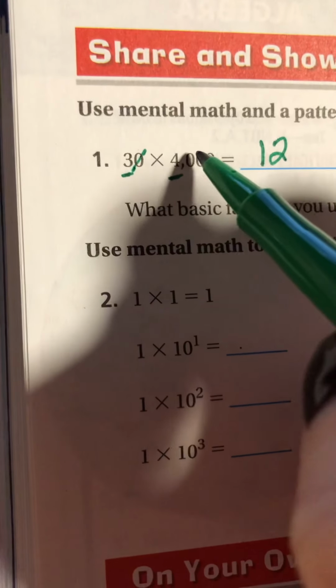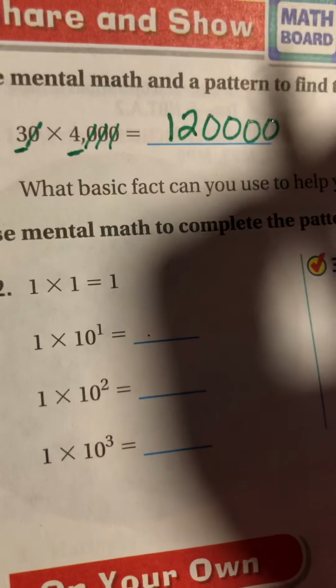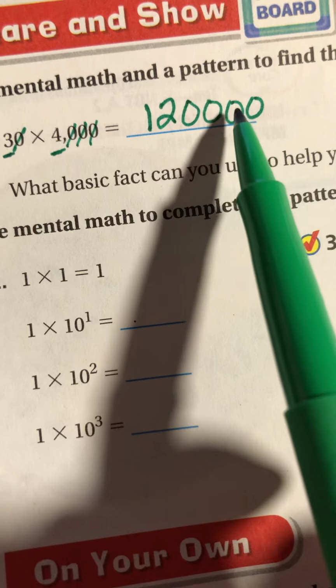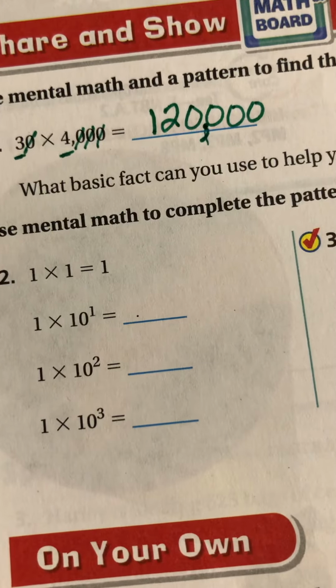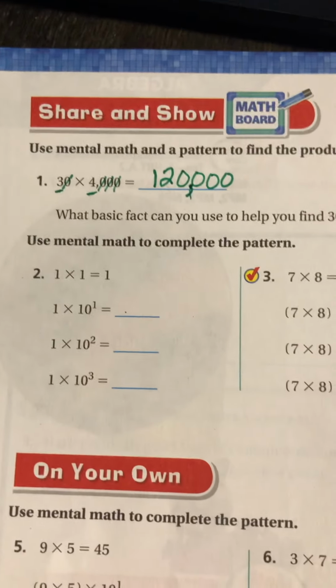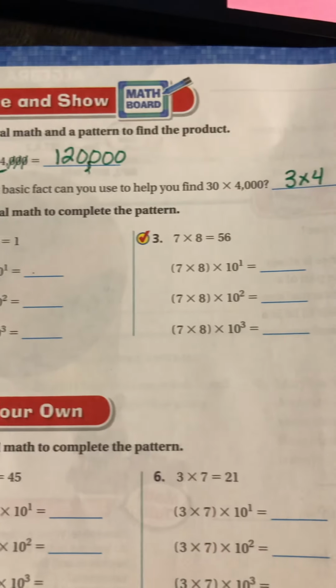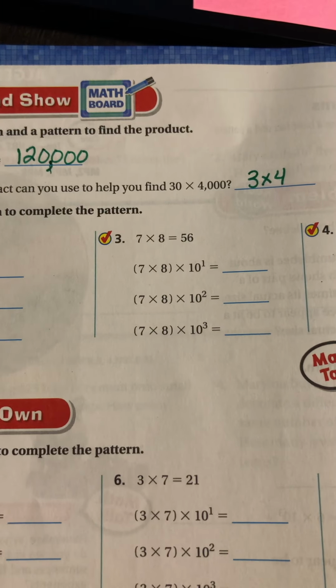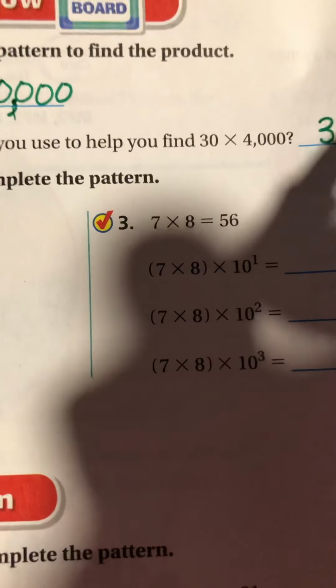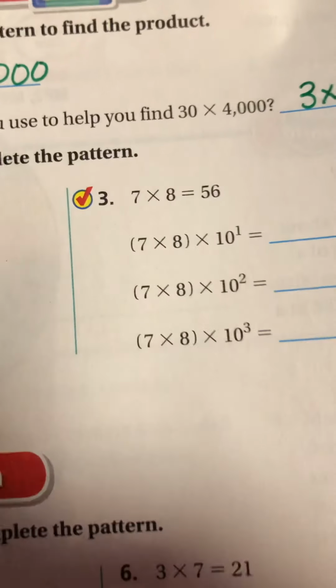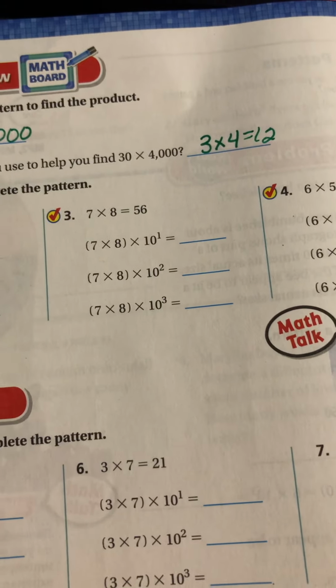And then how many zeros do I have? I have 1, 2, 3, 4. So I have to add 4 zeros, 1, 2, 3, 4, onto my number. And then remember, I start at the end and I count 1, 2, 3, comma. Okay, don't forget your commas. So in 30 times 4,000, we used the basic fact of 3 times 4 to get 12. And then we counted our zeros and added them to the end.